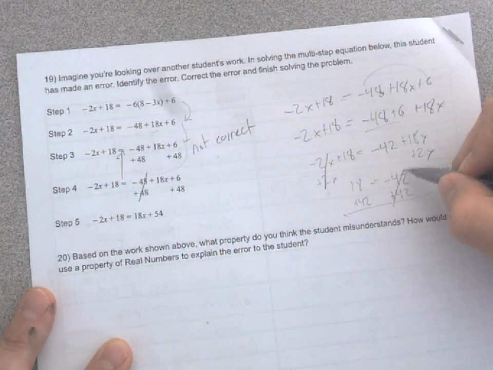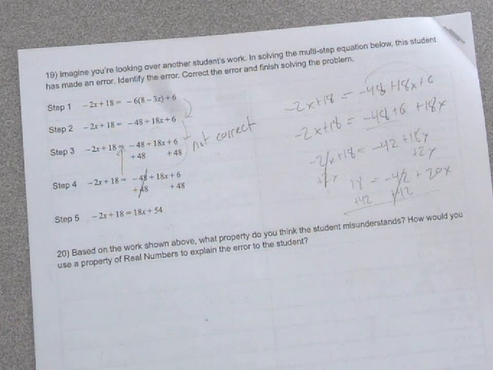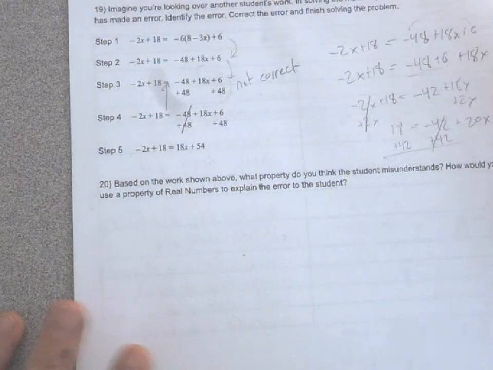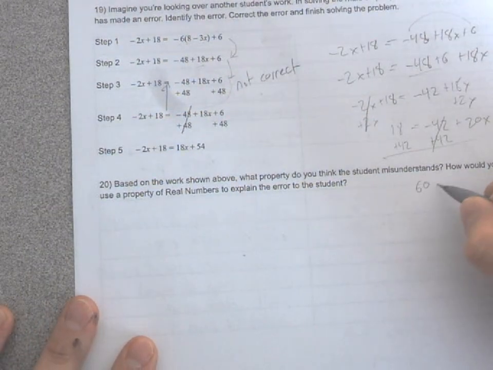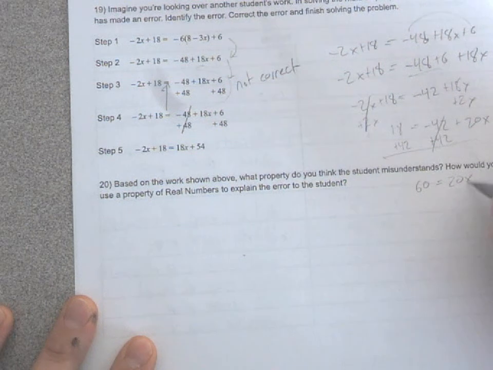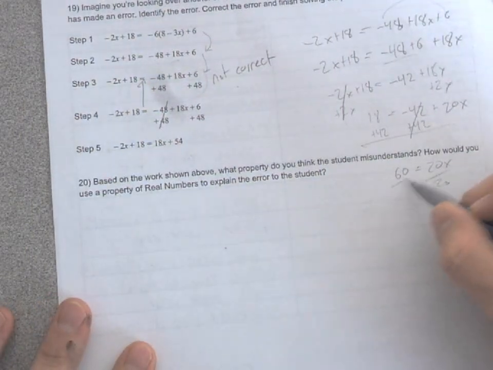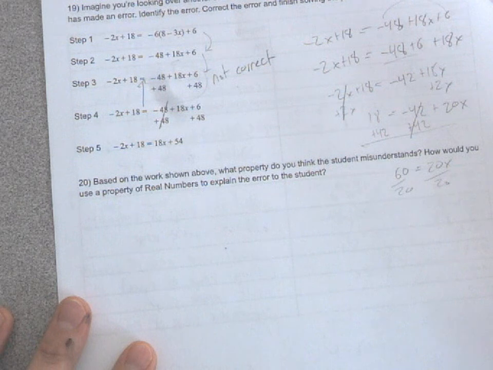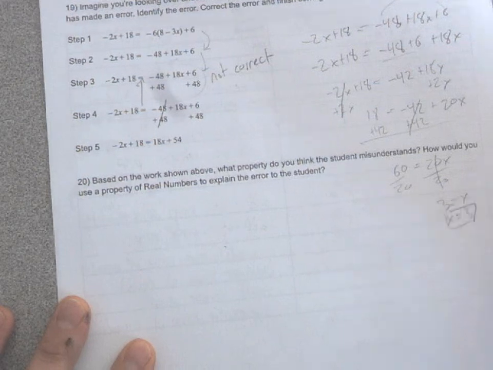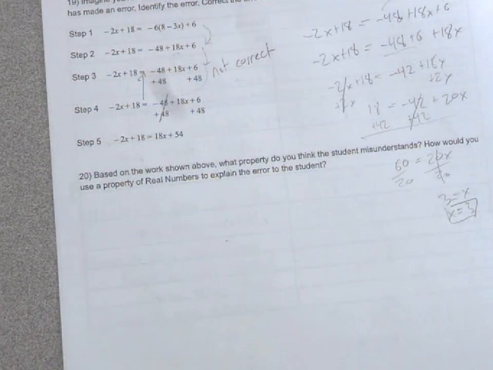I'm going to cross this out. Really what I'm using is the additive inverse property. 42 and negative 42 together give you 0. Over here, I'm going to get 60. And then the last property here is I'm going to divide both sides by 20. I'm using the division property of equality, and I get 3 equals x. Let's flip it around to be x equals 3. That's, again, the symmetric property of equality.